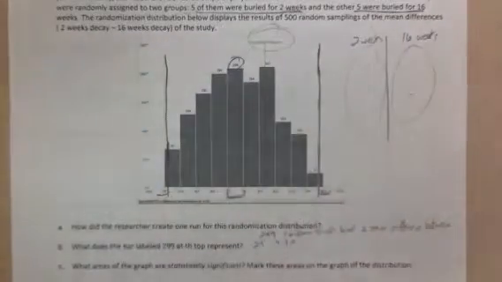So in order to be statistically significant, your population difference would have to be more extreme than this. And if you notice, the population difference wasn't. So this particular study does not have statistical significance.